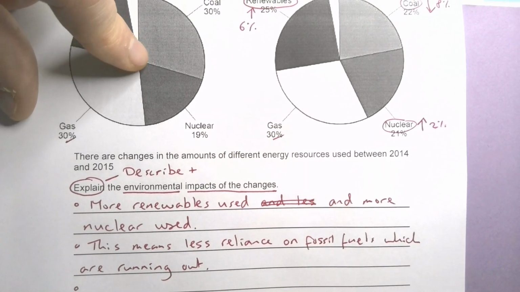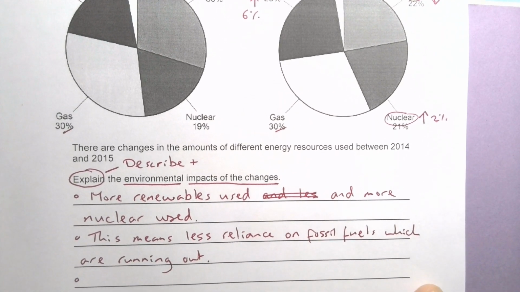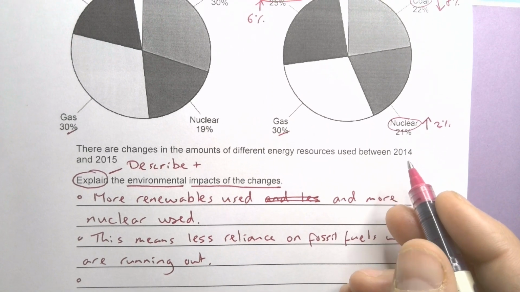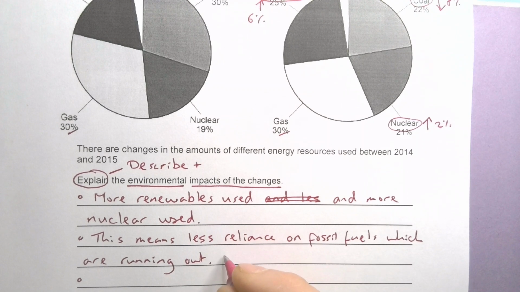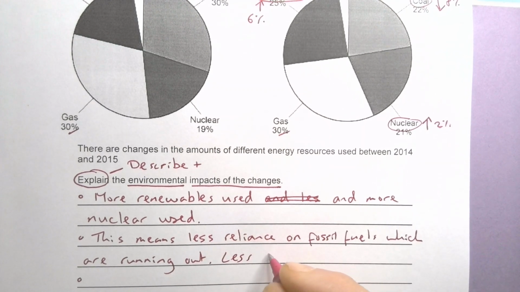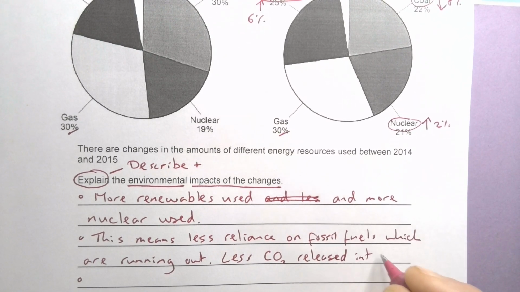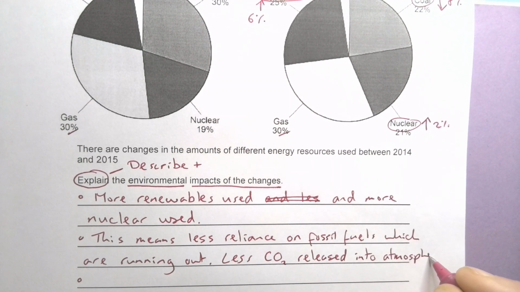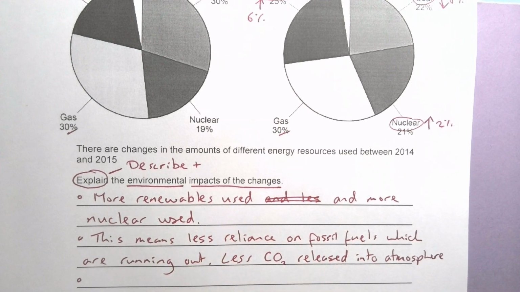Okay, we're also getting there as well, so not only less reliance, but if we think about the environment, nuclear doesn't release carbon dioxide. Many of the renewables don't release carbon dioxide as well, so less CO2 released into atmosphere. Okay, so I've got a describe bit and I've got an explain, so how that's important.